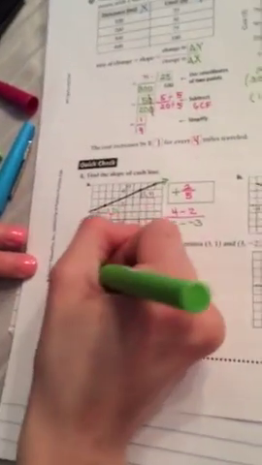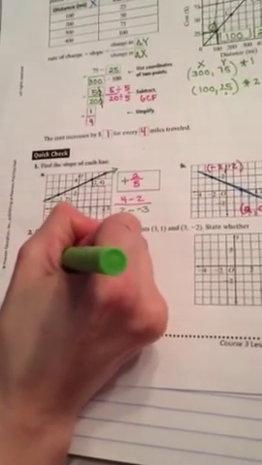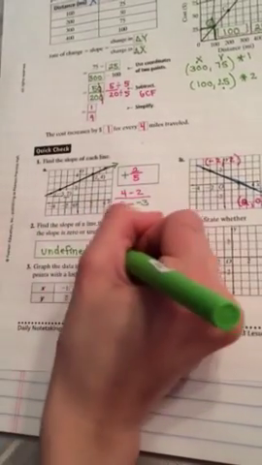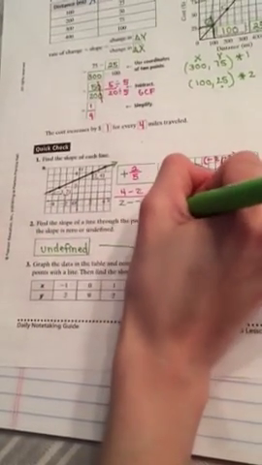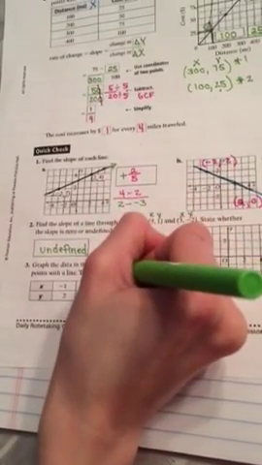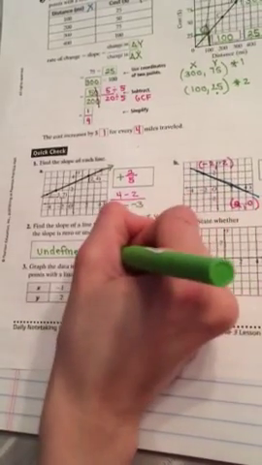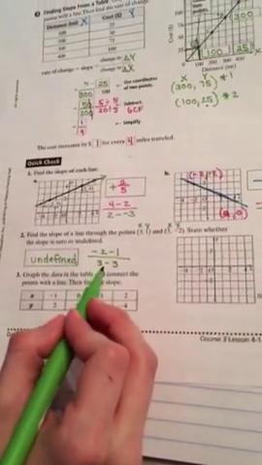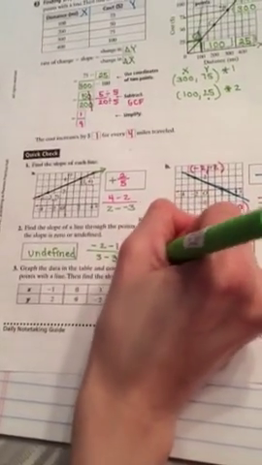All right, you should be a pro at this by now. This one, if I were to write it out, it would be undefined. All right, again, x, y, -2 minus 1, and then our x values is 3 minus 3. Without even doing the operation of subtraction, I know 3 minus 3 is 0, automatically undefined.